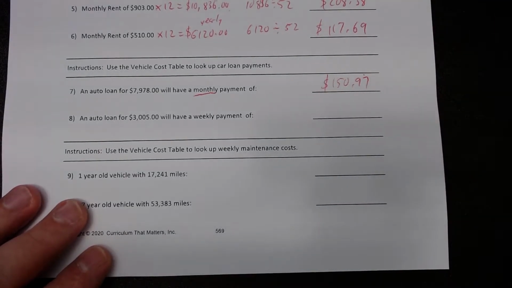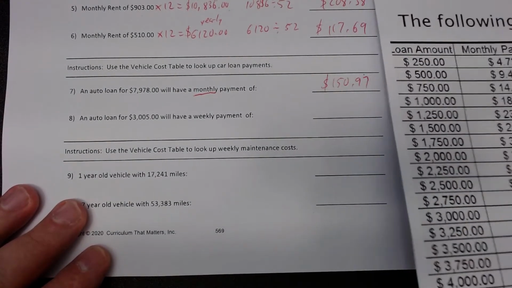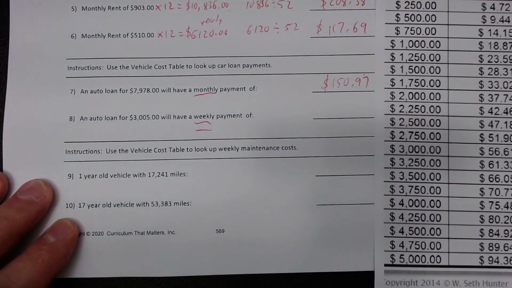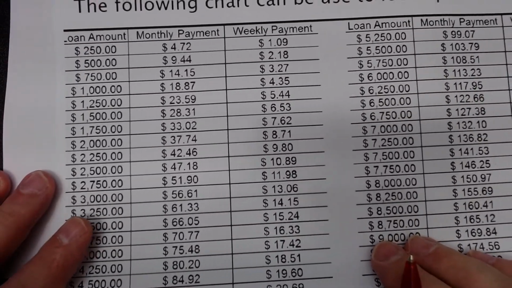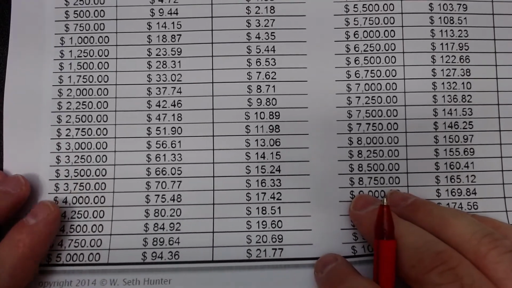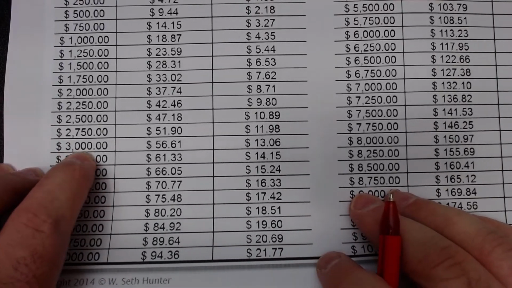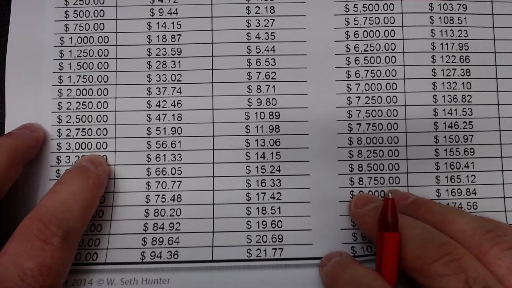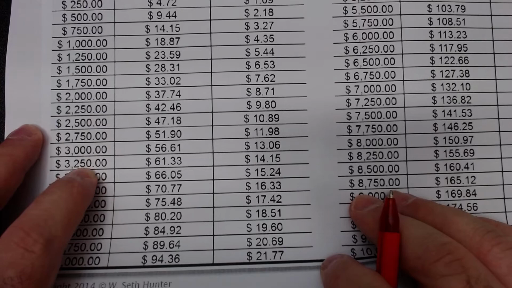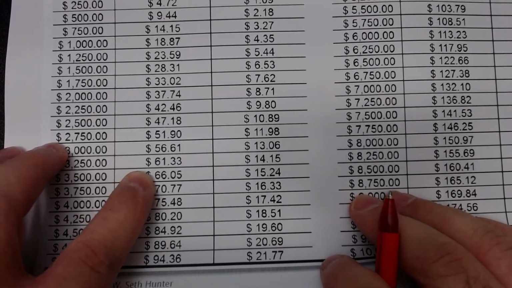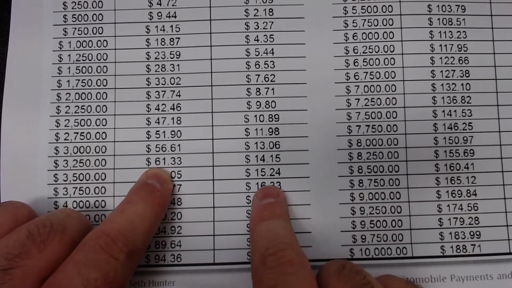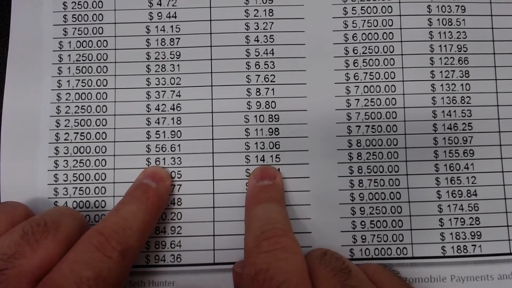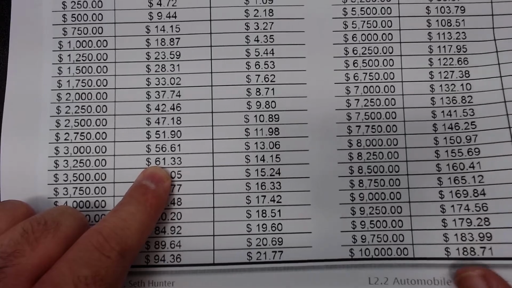That's all you do. On the next one, it says $3,005, and this time it's weekly. So $3,005. We can't borrow 3,000 because we'd be short by $5. So we're going to come up to the next one. We want weekly. So between these two numbers, this one's monthly on the left, this one's weekly on the right. So $14.15.